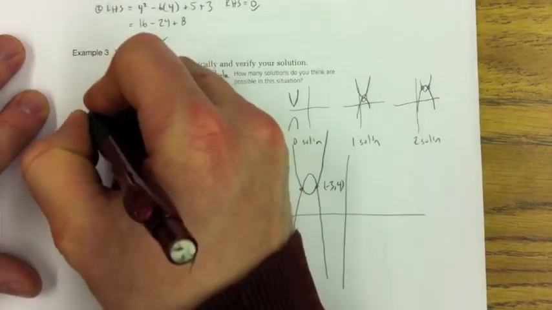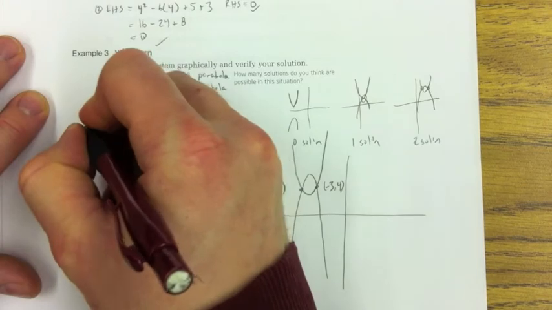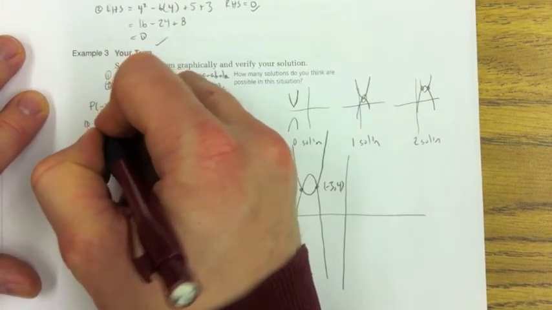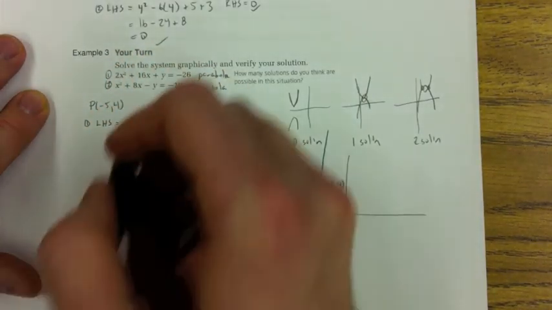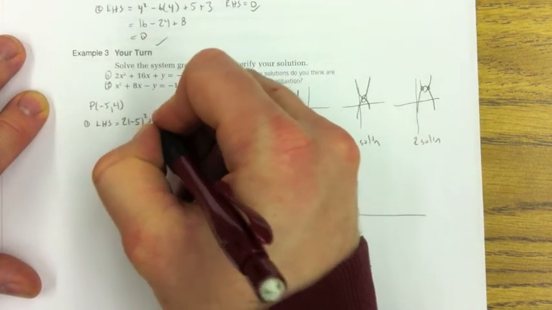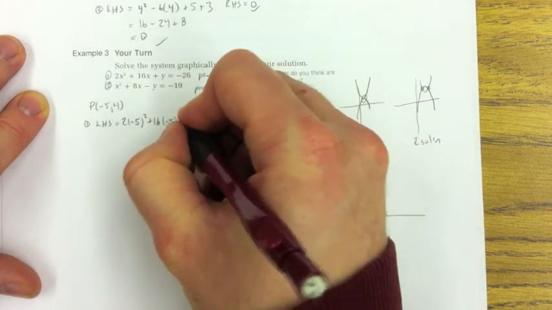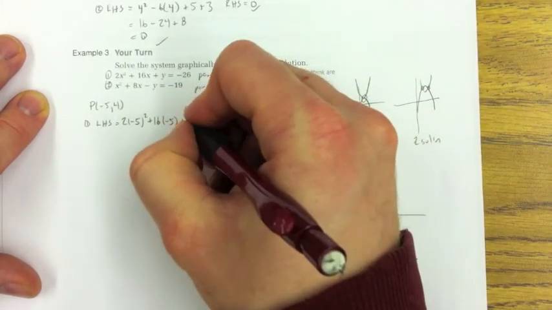All right, starting out with the point -5 and 4. In equation 1, the left-hand side of that equation is 2 times -5 squared plus 16 times -5 plus 4.